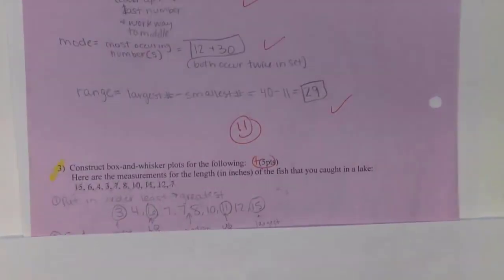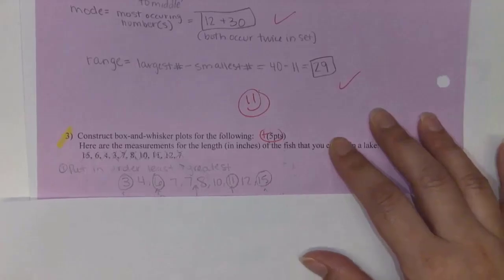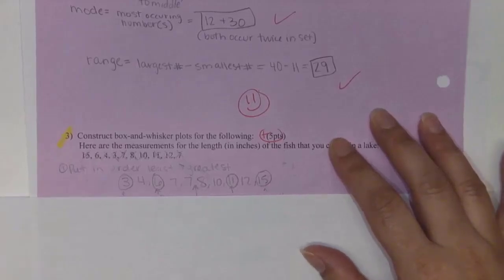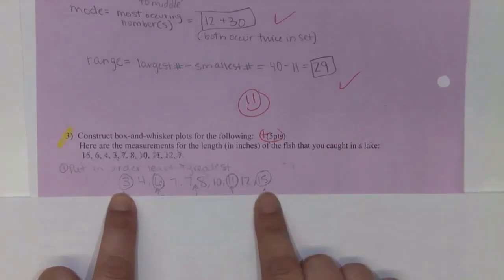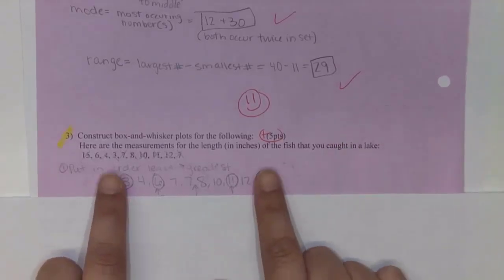Okay. Number 3, if you need to put together a box and whisker with a set of numbers, what is the first step? You need to put them in order. So this is from an old test. This student put the numbers in order. After we put that in order, how do you find the 5-number summary? It's the smallest number, which is easy, the greatest number, and the median.